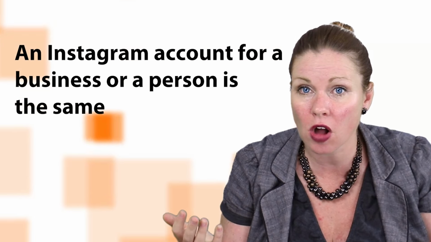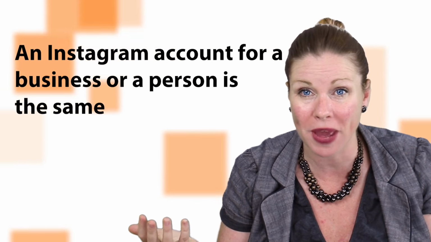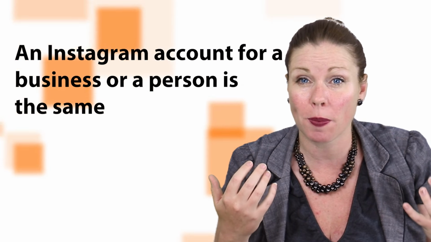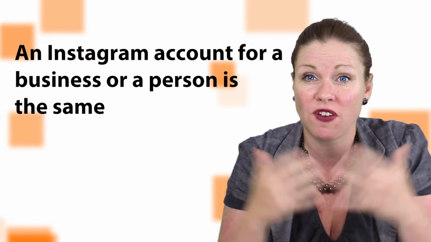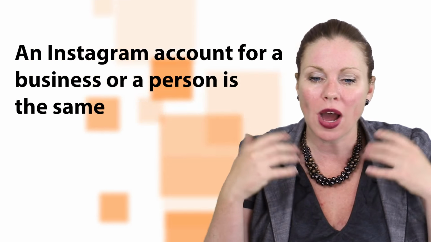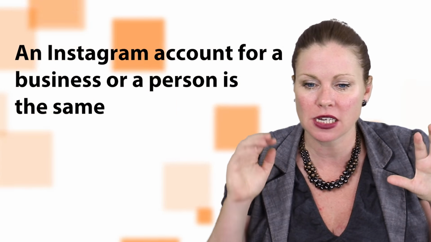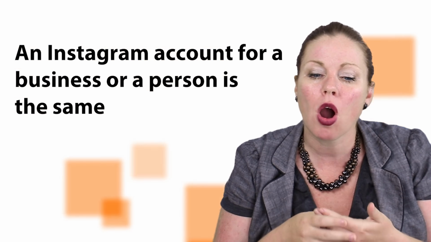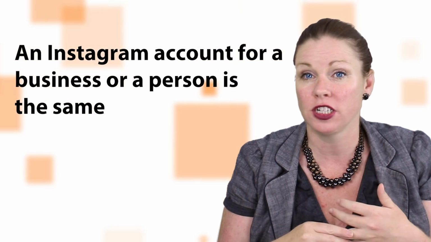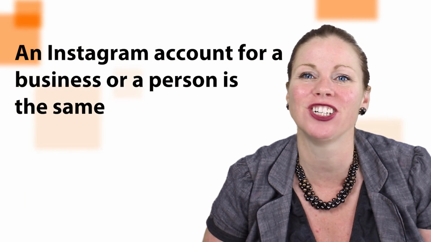Or sometimes you'll hear it called a profile, or sometimes you'll hear it called a page. But whether it's a business or a person, they just have accounts, profiles, or pages. So an account is basically the same whether it's a business or a person. But there are a few differences that are important to note. Otherwise, why would they have the distinction?